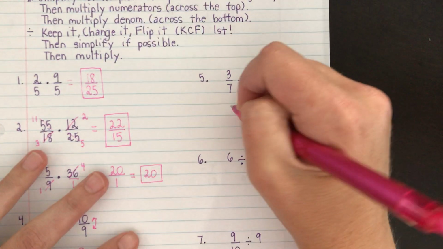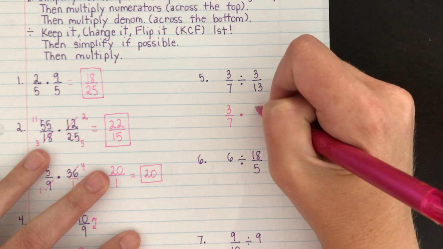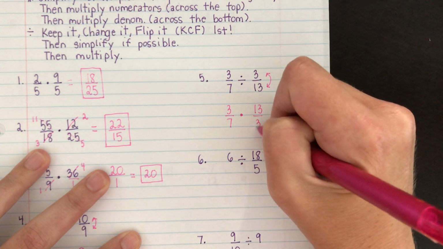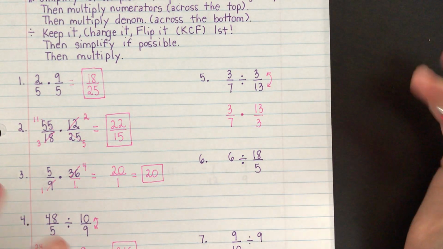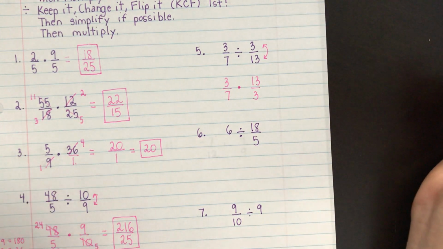So again, division. So we're going to do our keep it, change it, flip it first. You've got to do that first. You cannot simplify first. Please, please, please don't simplify first. You've got to keep it, change it, flip it first. And then you can go to town simplifying.